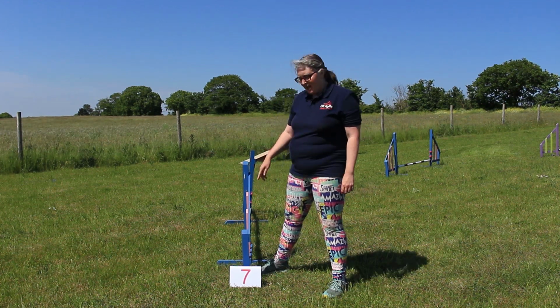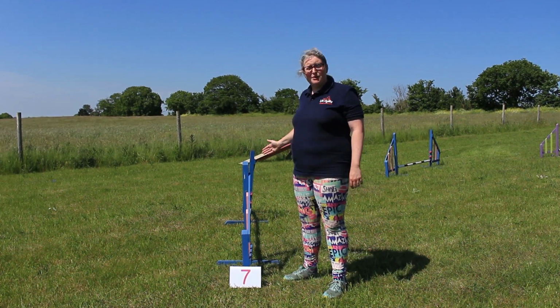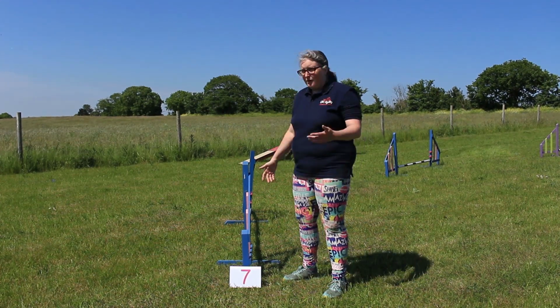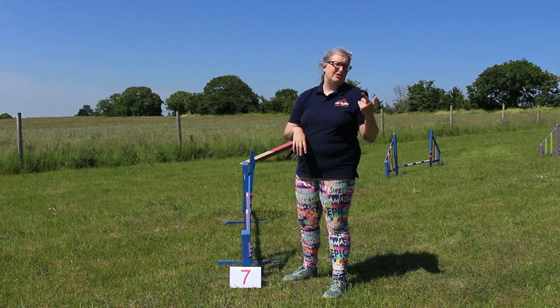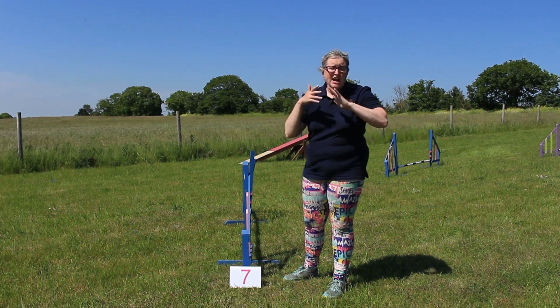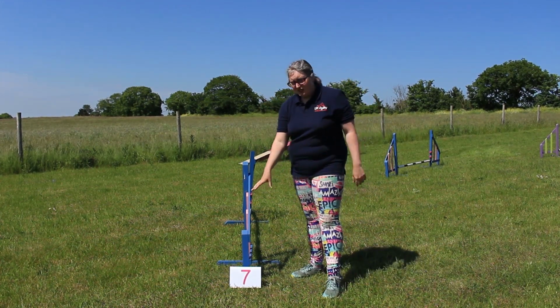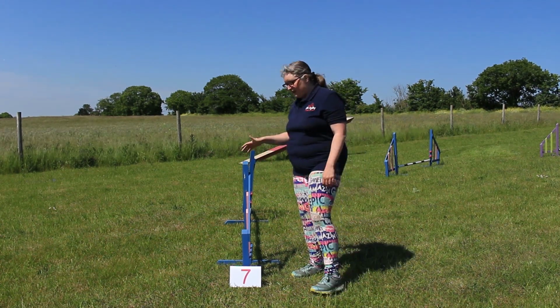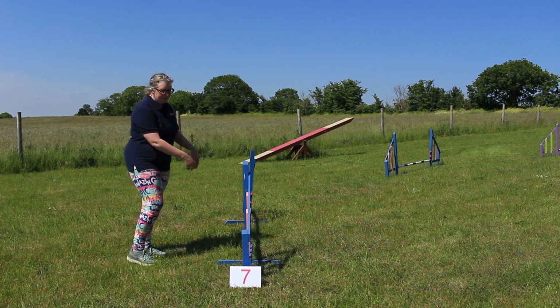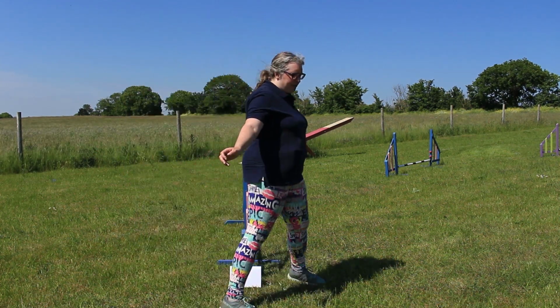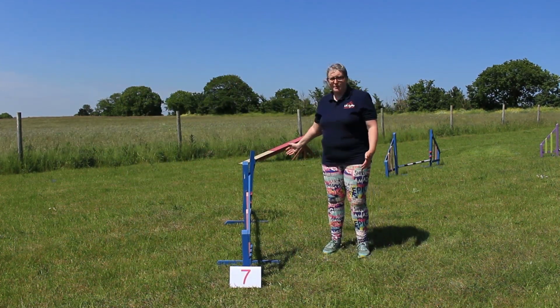What this means is that you can choose which side of the jump you take. So on all the other cases, the judge has chosen the side for you. They've said, this is the side I want you to take it, and if you take it a different way, you're eliminated. But in this instance, the judge is giving you an option. They're saying you can either come from those weave poles and come behind the jump, or you can come from those weave poles and go this side of the jump.